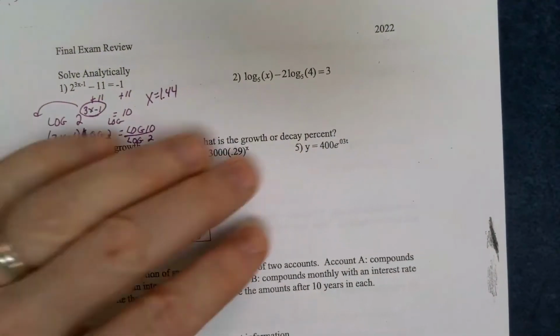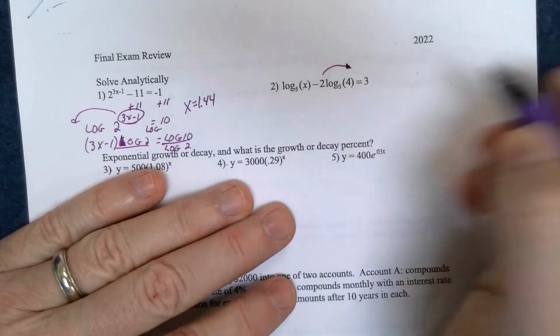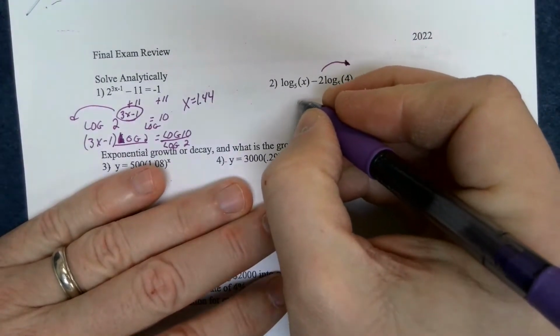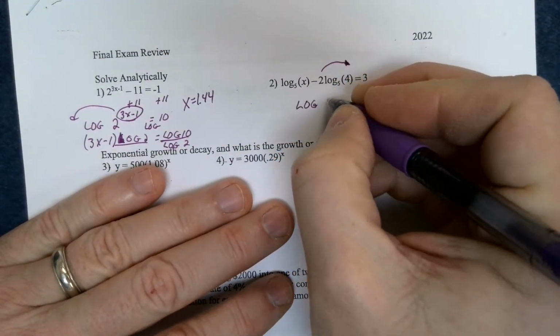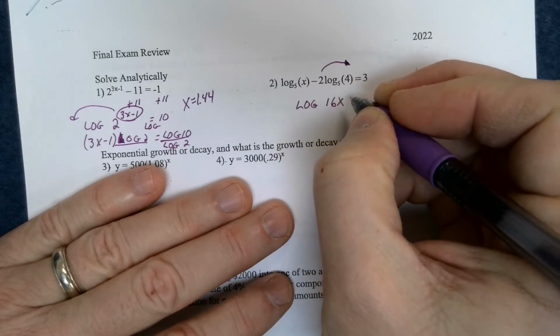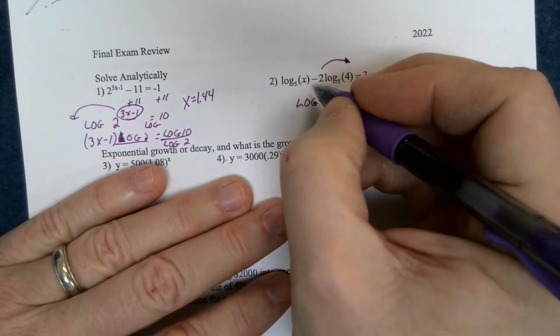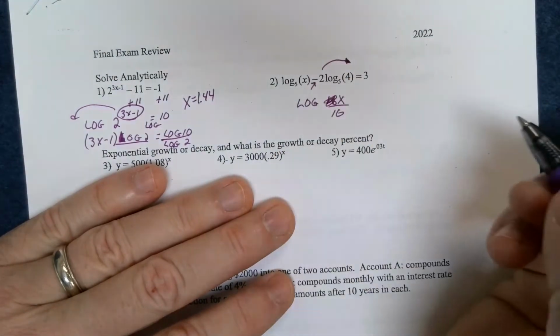When I go ahead and do this one right here, this 2 is going to go up, and I'm going to get the log of x over 16, because that's a subtraction sign, so that means division.